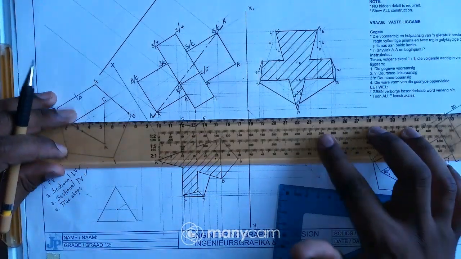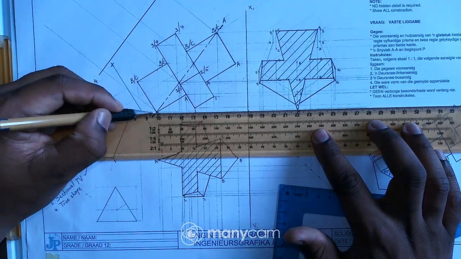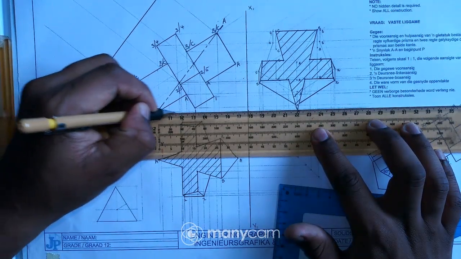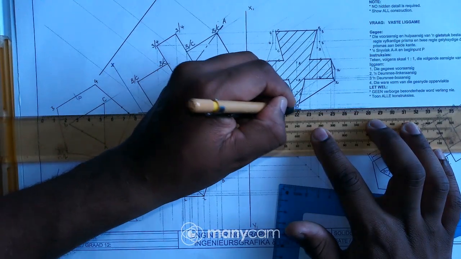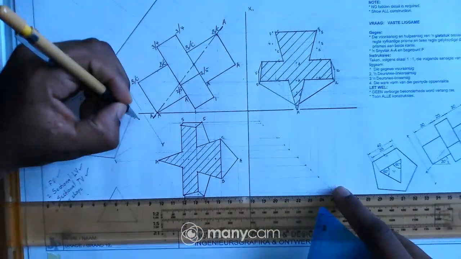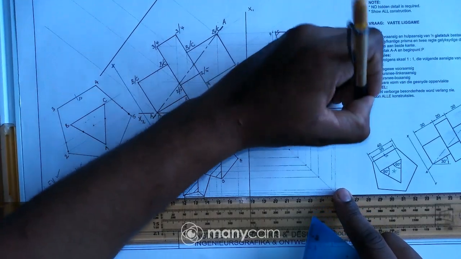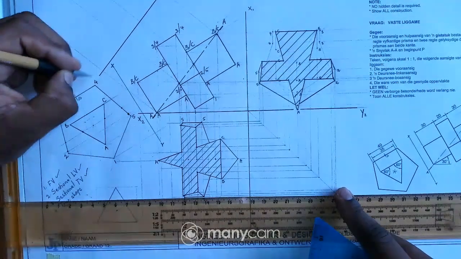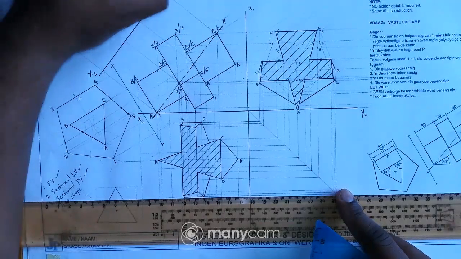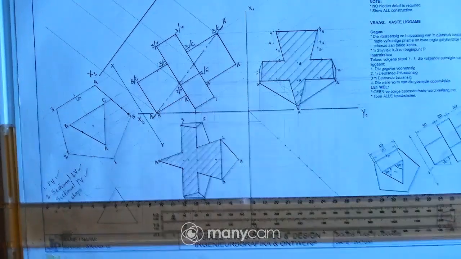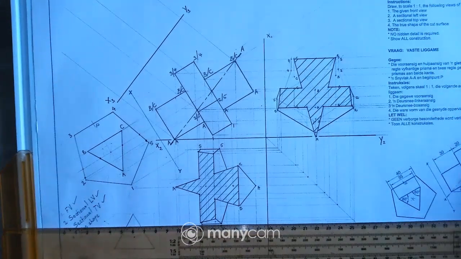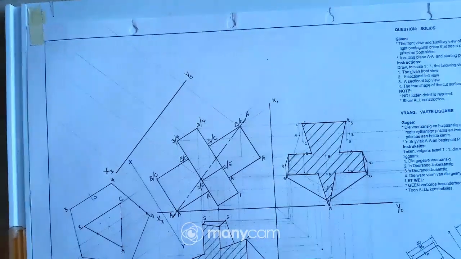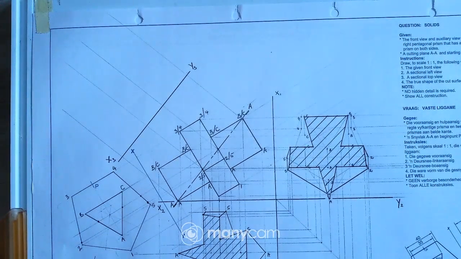Okay, perfect. So here I just forgot to draw an XY line, so I was supposed to draw an XY line. So this is x2, y2, and then this will be x3, y3. Okay, so let me just move my drawing board a little bit up, like that. Okay, so now I have to construct obviously the true shape of the cut surface, right?